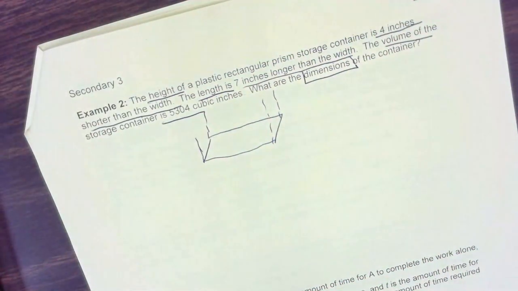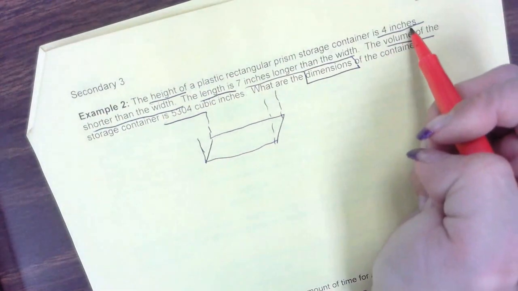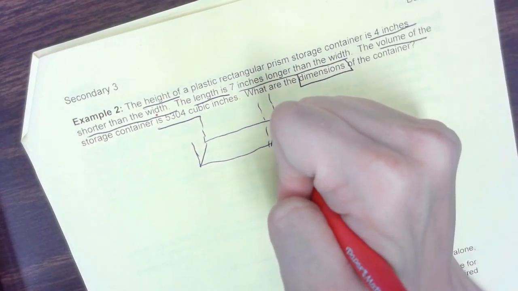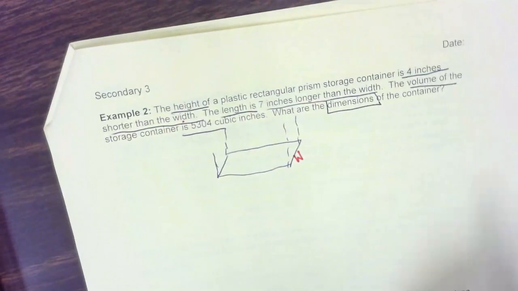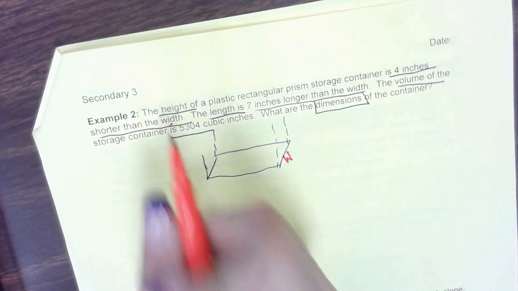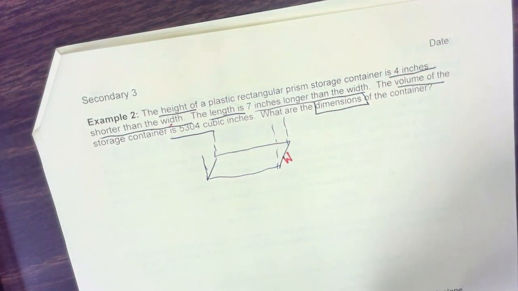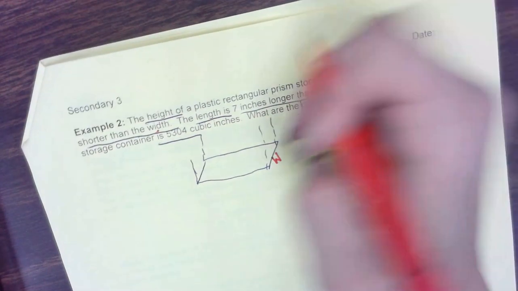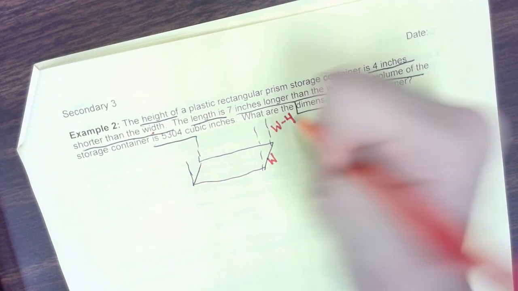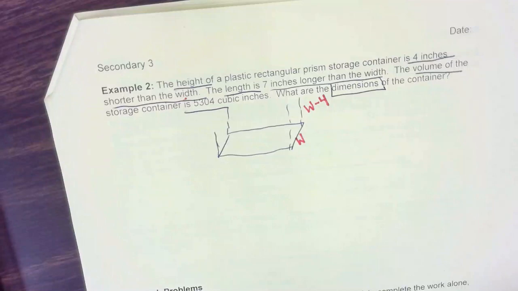Okay. Now let me label the information we have. So the width. Everything is in terms of width, so I'm going to put W for our width. Our height is 4 inches shorter. What would we do to the width to make it shorter? We would subtract 4. So the height is W minus 4.